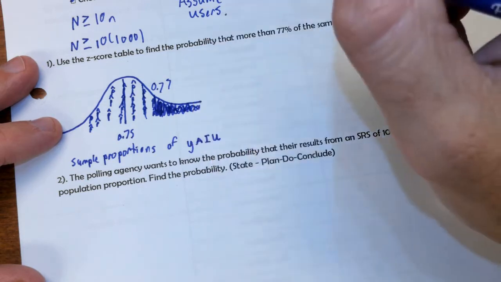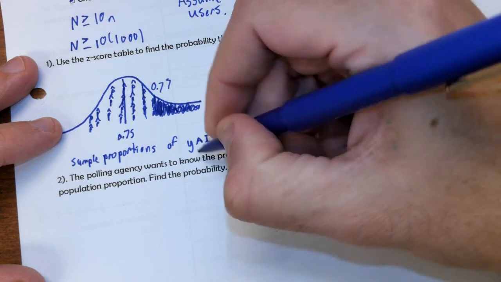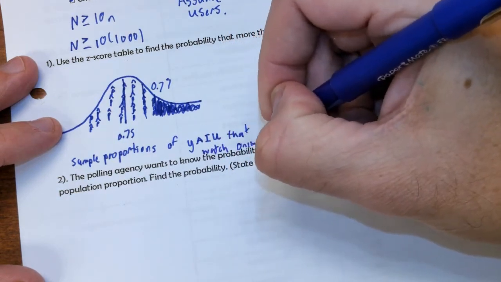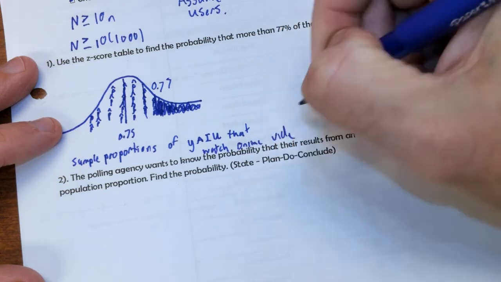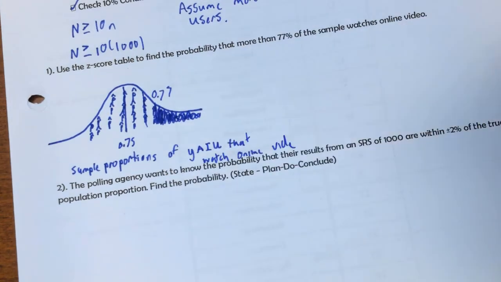I should have done a capital Y there, but whatever. You can use p hat here later, and I'll show you how to do that. So we're looking for that.